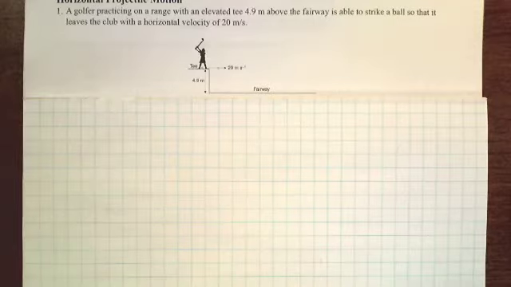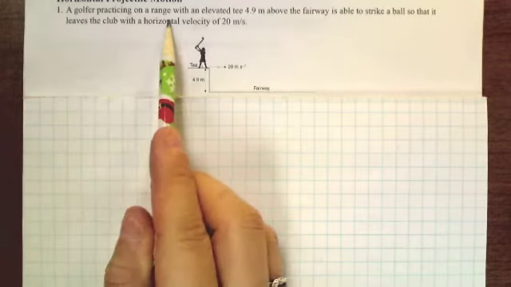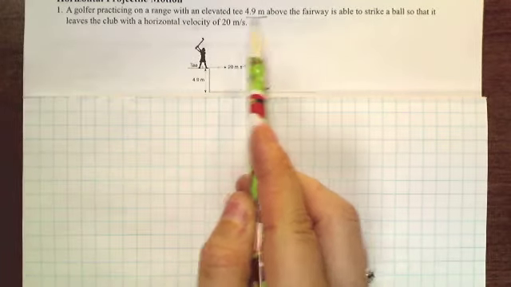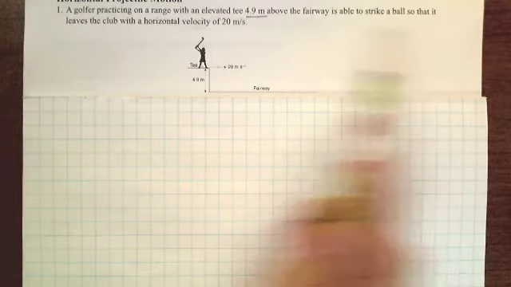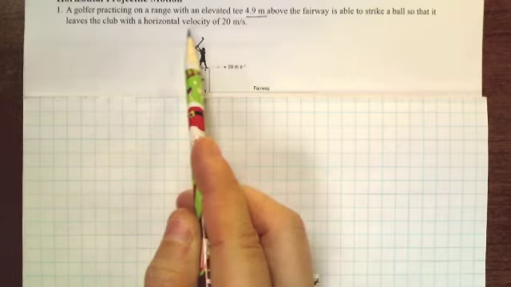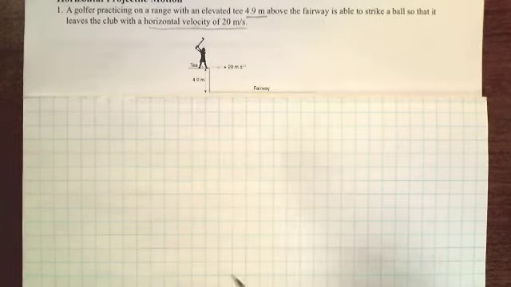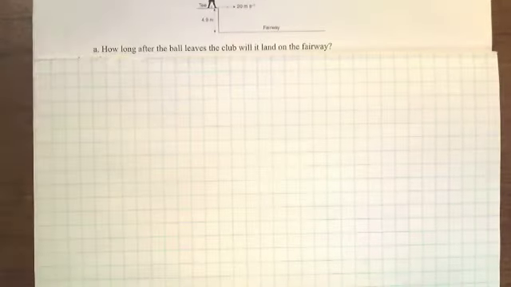In this video, we're going to solve horizontal projectile problems. So here's our first problem. We have a golfer practicing on a range with an elevated tee 4.9 meters above the fairway. And it's able to strike a ball so it leaves the club with a horizontal velocity of 20 meters per second. And then they have a little picture here of what happened.